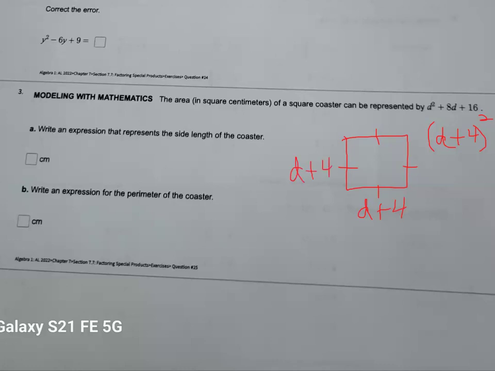Okay. And then if you want the perimeter, you've got 4 of those. So you're just going to multiply 4 times d plus 4. And that gives you 4d plus 16.